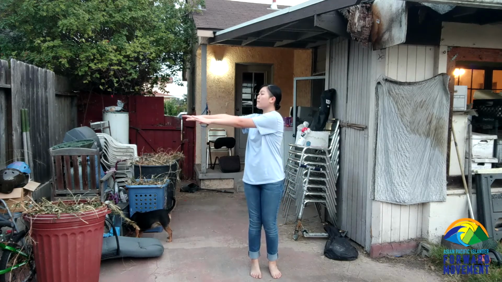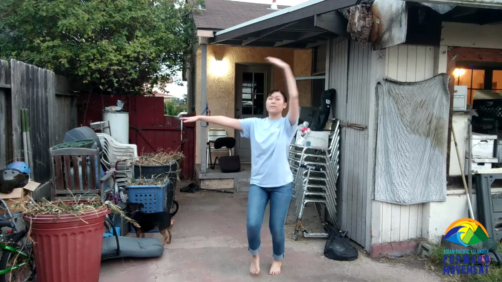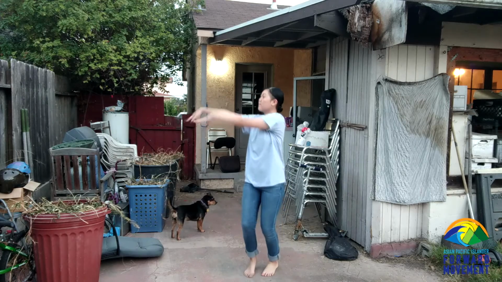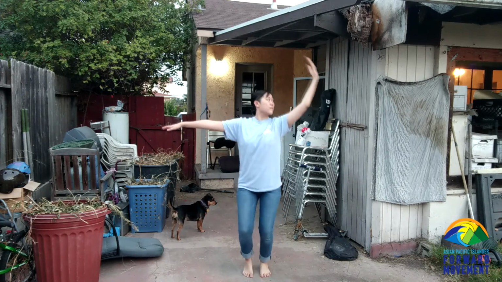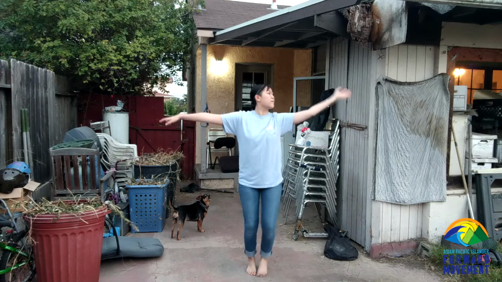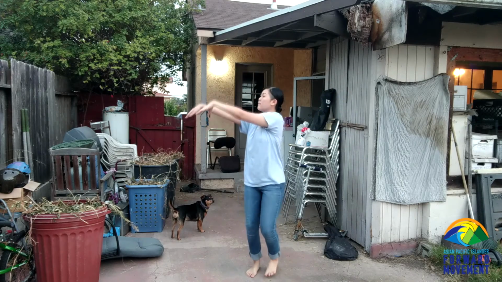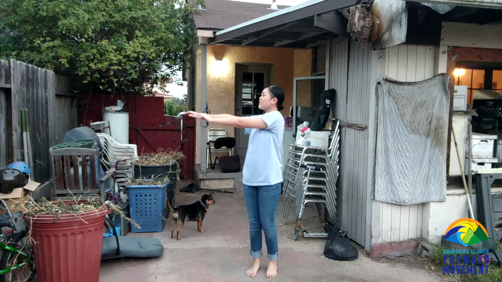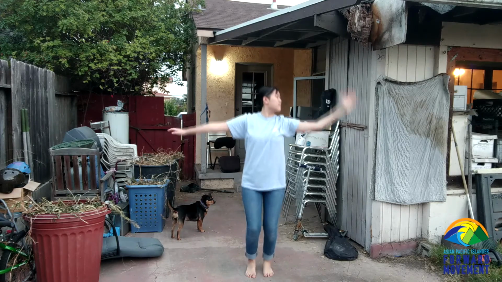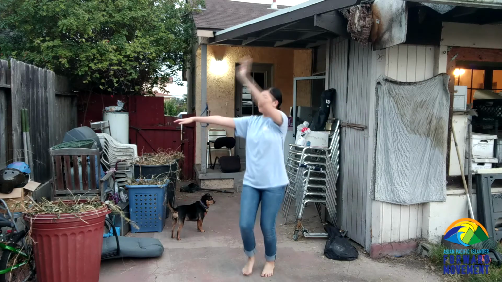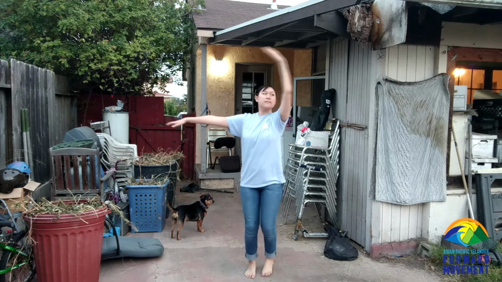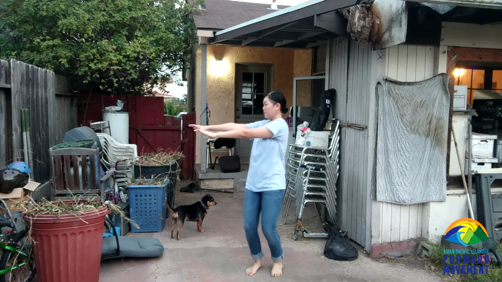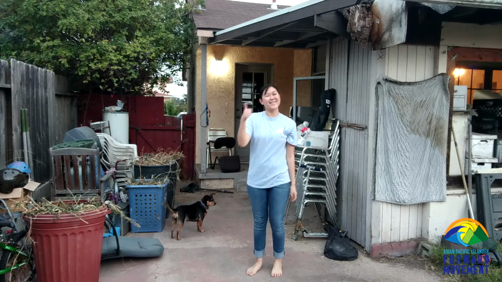Putting everything together, over and wrist, back over and wrists. A little faster. 1, 2, 3, and 4, 5, 6, 7, and 8. 1, 2, 3, and 4, 5, 6, 7, and 8. Great job!